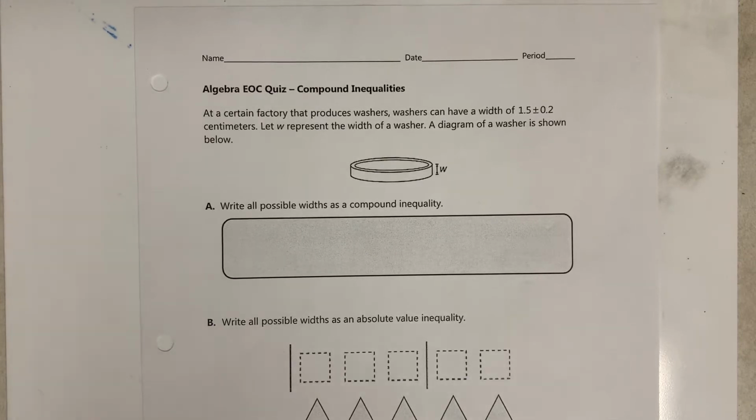Hey guys, in this video we're going to look at an absolute value inequality, and this is a real world problem. So this would be like modeling with absolute value inequalities, and this is a typical EOC style question, and this is what you guys are going to have to be facing when you take that EOC, and it may not be easy. So let's take a look and see what we got here.